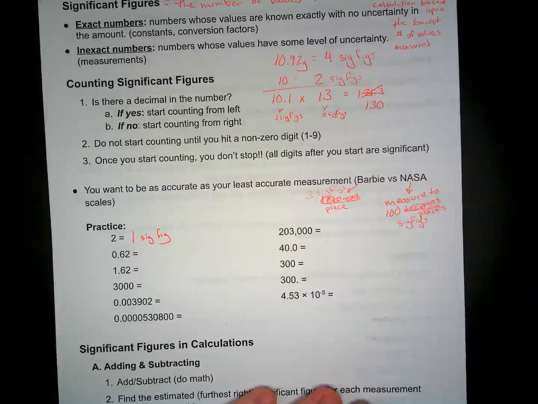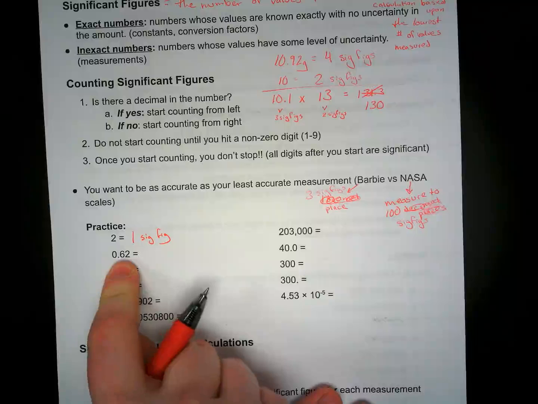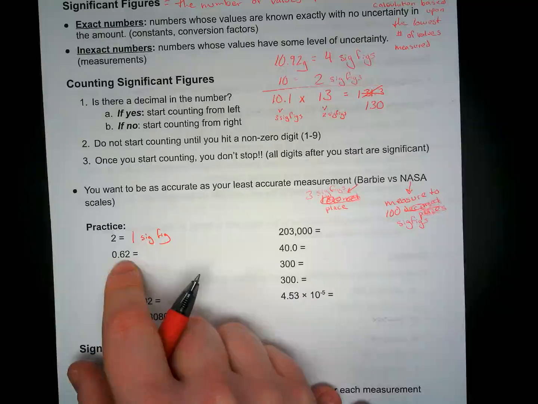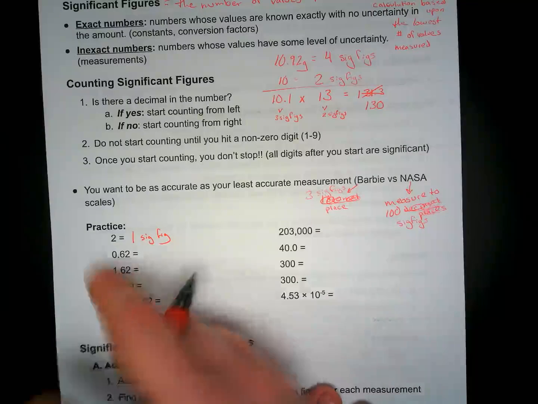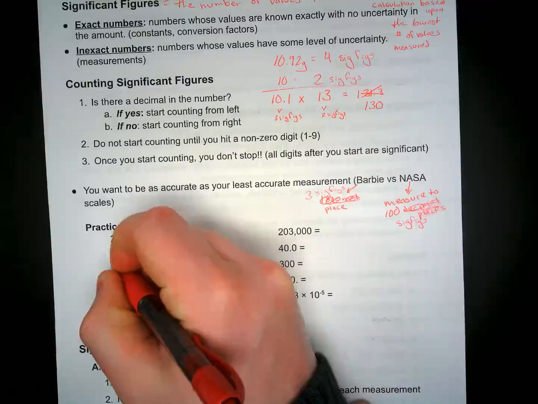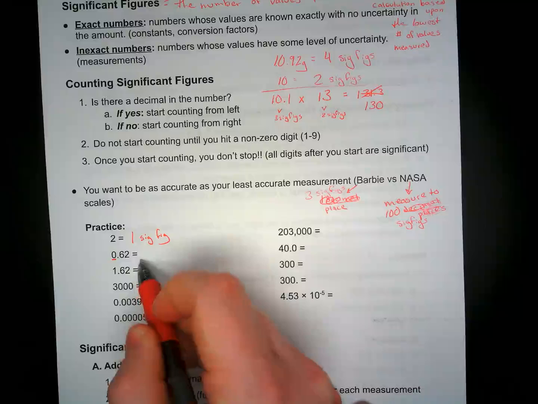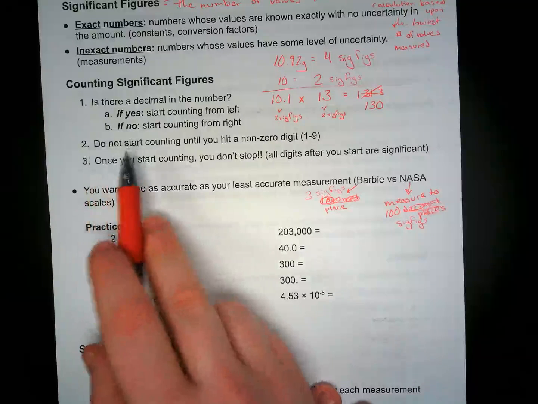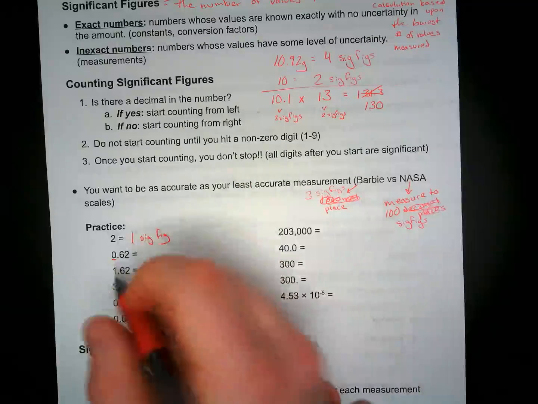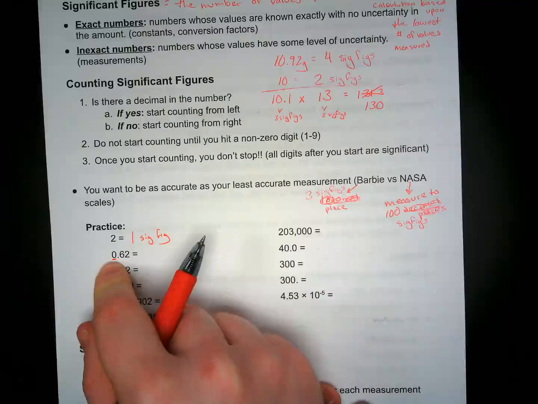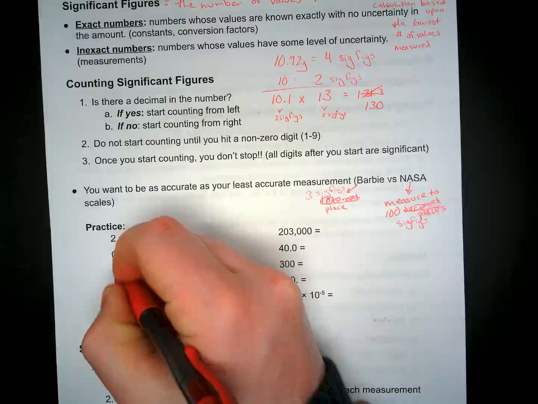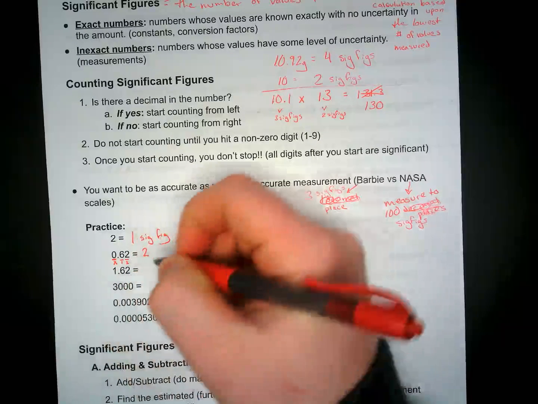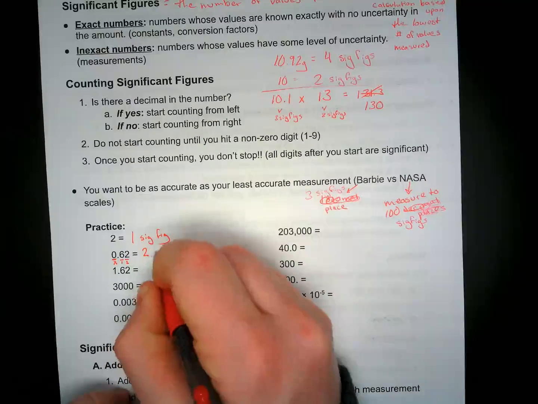Now for the next one, this one does have a decimal, so we start from the left. We start right here, and we're going to count from left to right. Number 2 here says we do not start counting until we hit a non-zero digit. Well, the first thing we hit here is a non-zero digit, so we do not count this one, but we do count this one, and we do count this one. So 0.62 has 2 sig figs.